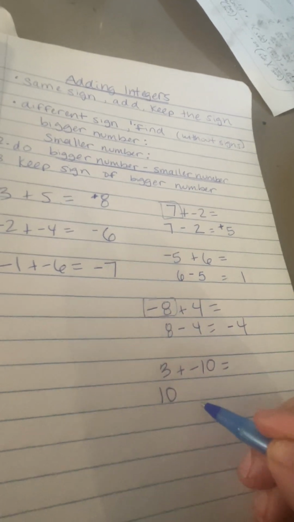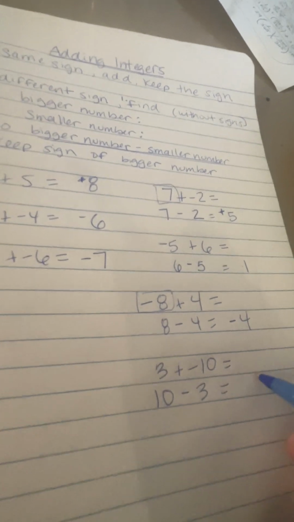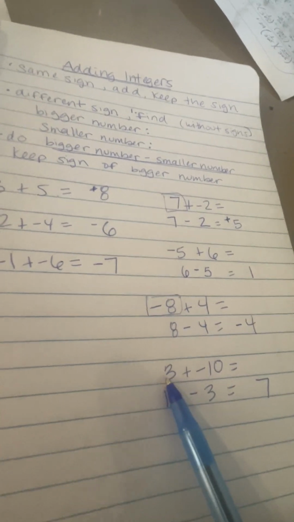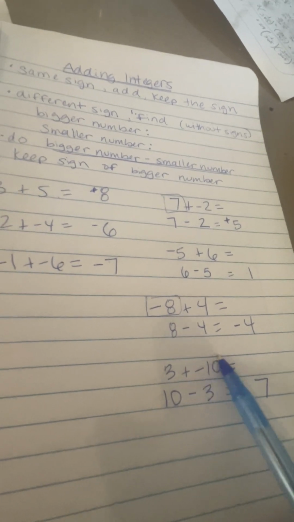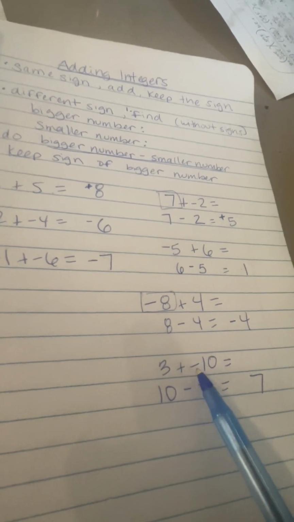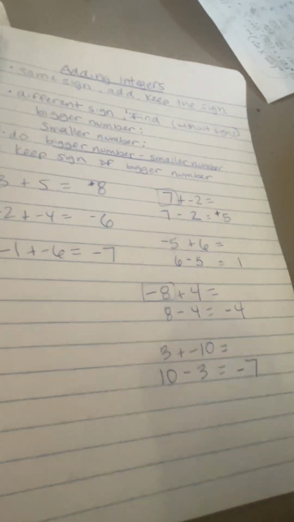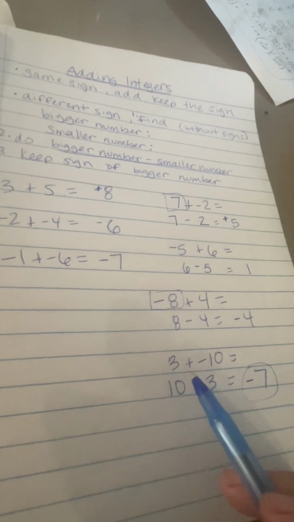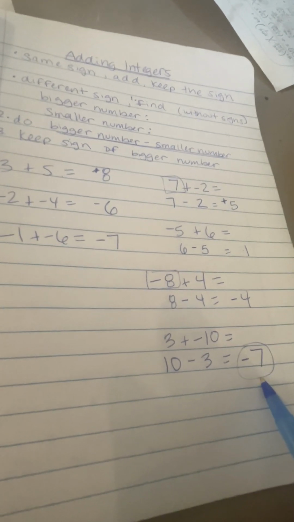So 10, the bigger number, minus the smaller number. So 10 minus 3 is 7. And then take the sign of the bigger of these two numbers. The 10 was the bigger value, so that happened to be negative. So my answer is going to be -7. Okay, so 3 plus -10 is -7.